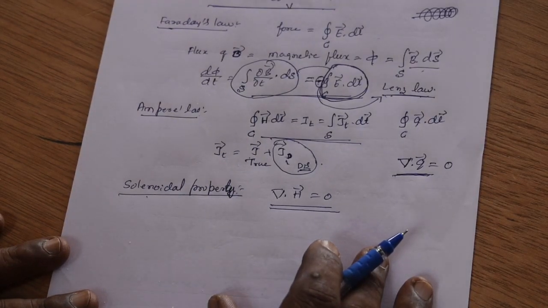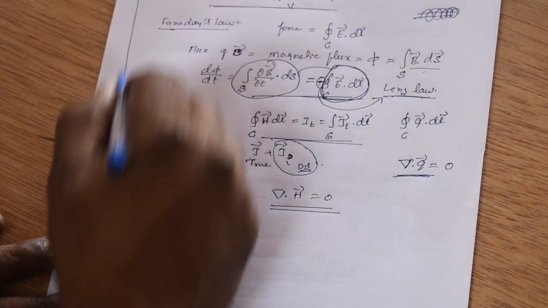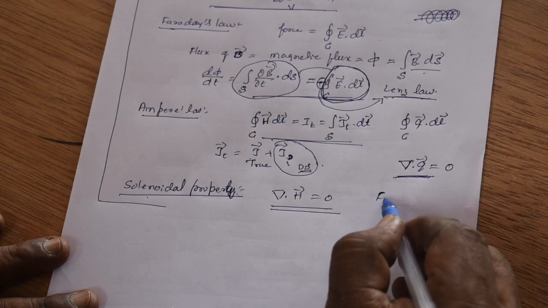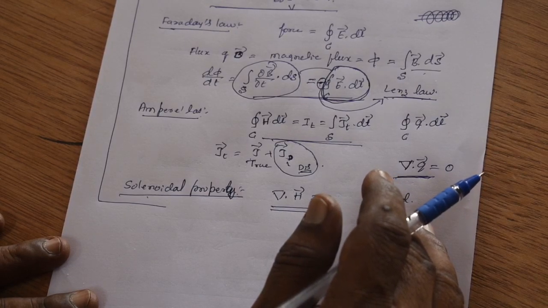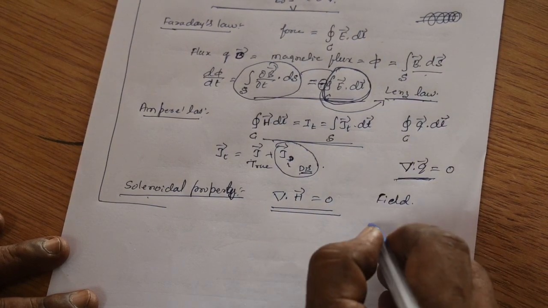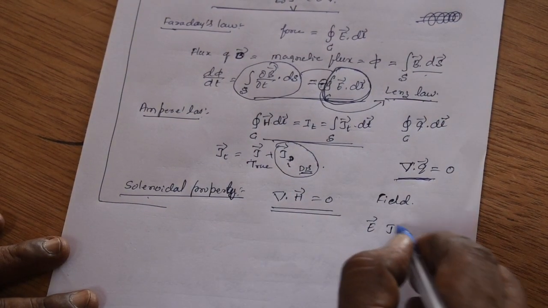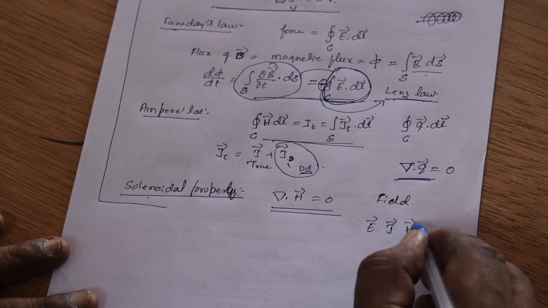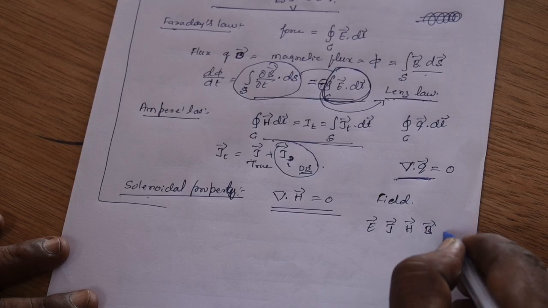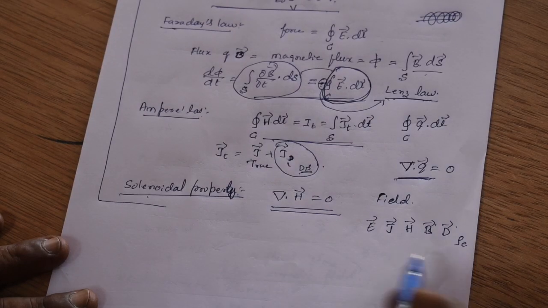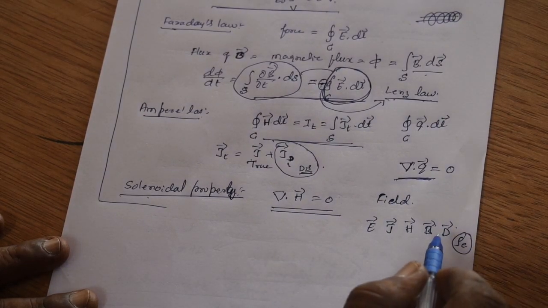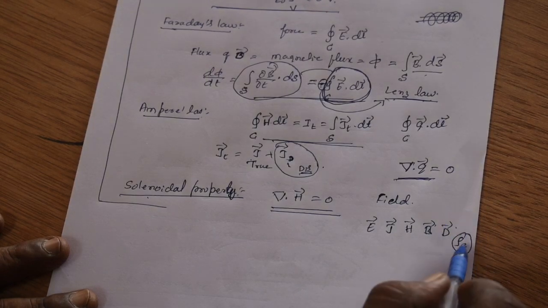By this I am going to conclude this video. In the next video I am going to take the second approach. These are concerned with the first approach, the field approach. In this approach you come across 5 fields: E, D, J, B and H. That is electric field, current density, magnetic field intensity H, magnetic field B, and dielectric field, and one scalar, rho_e, which is the density of charges.